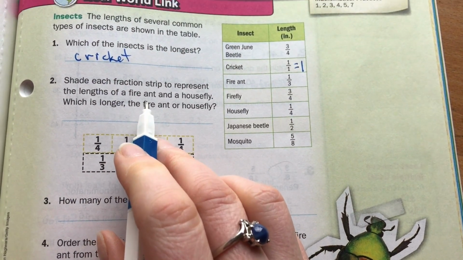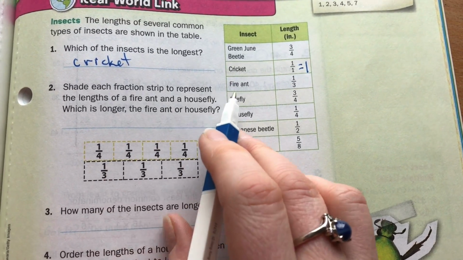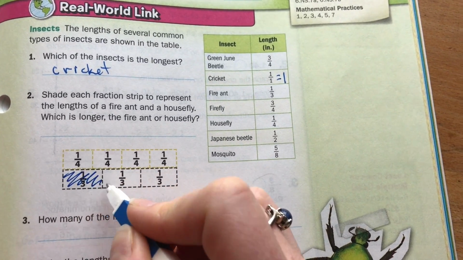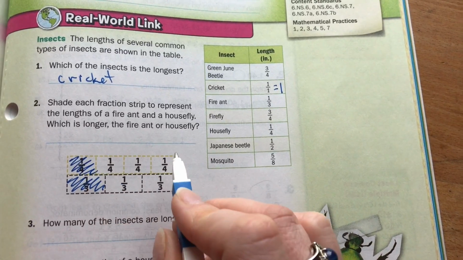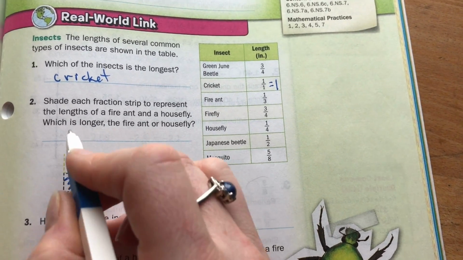Now shade each fraction strip to represent the lengths of a fire ant and a housefly. The fire ant is 1/3 of an inch. The housefly is 1/4 of an inch. So which one is longer? The fire ant is longer.